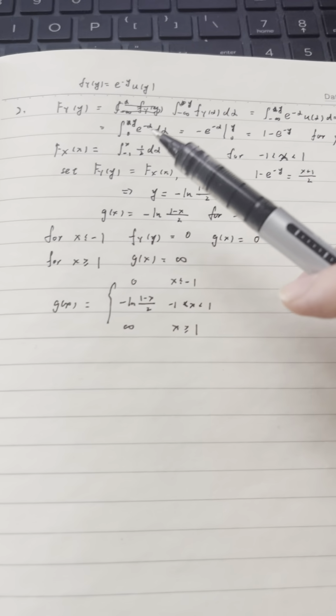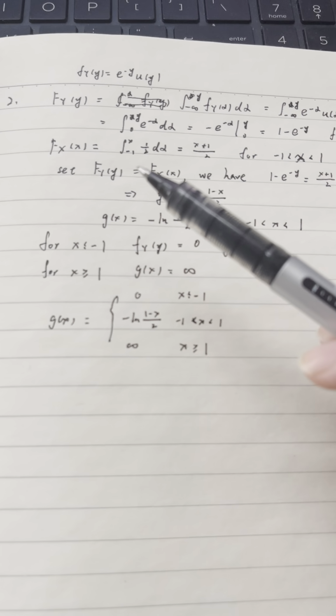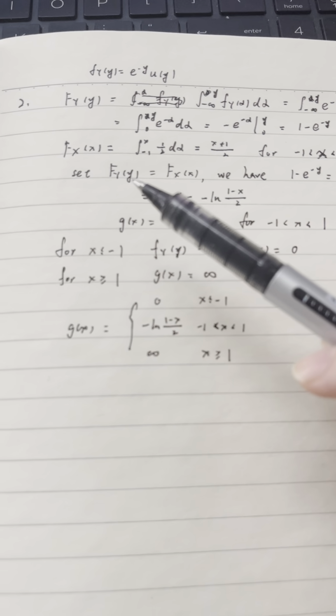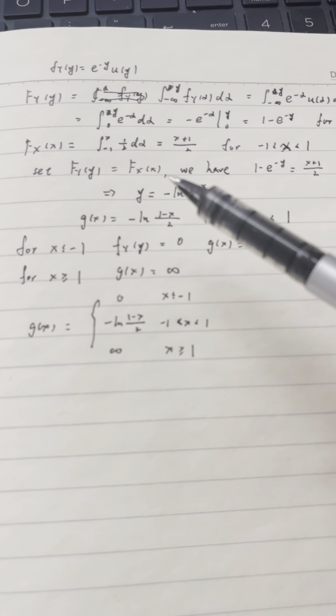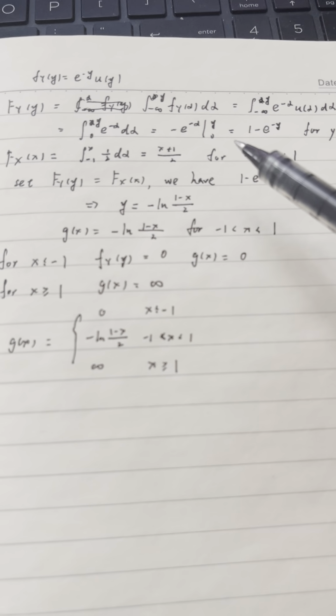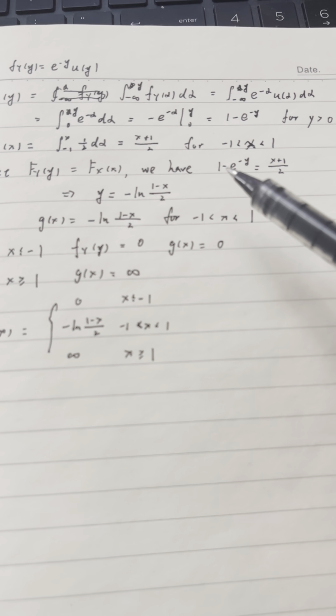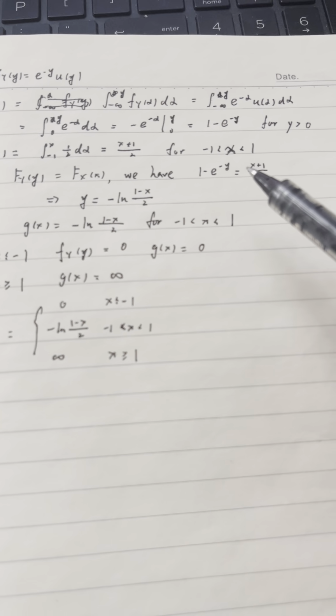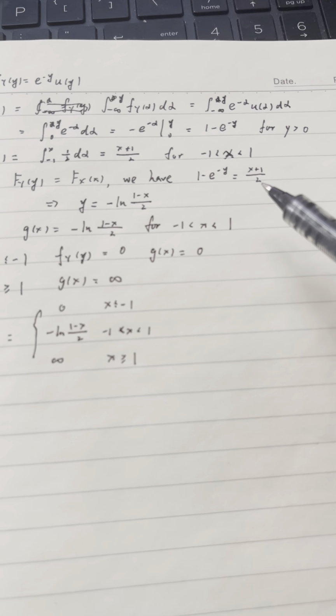So we can simply set the distribution function of y and the distribution function of x equal, like F_y(y) equals F_x(x). So from this and the equation derived above, we have 1 minus e^(-y) equals (x + 1) divided by 2.